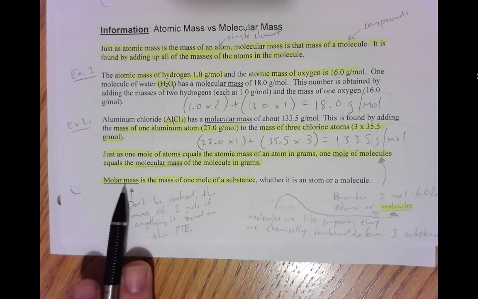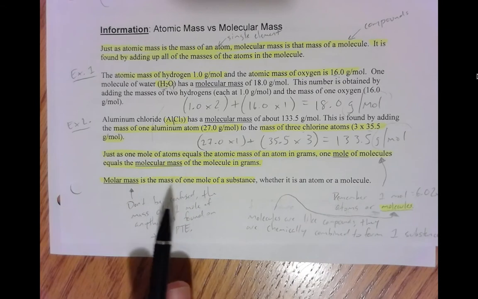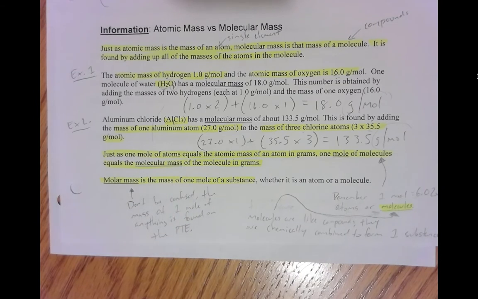The next thing that's important is molar mass. The molar mass is always the mass of 1 mole of a substance, whether it is an atom or a molecule. If the word molar mass is in there, don't be confused. It's the mass of 1 mole of anything that's found on the periodic table. So all you have to do is look at the periodic table for your masses if you see the word 1 mole or molar mass.